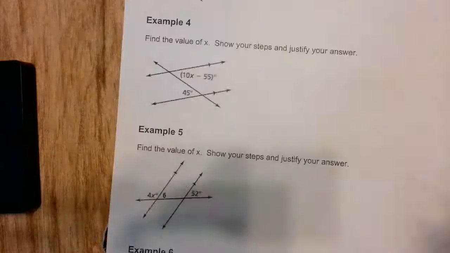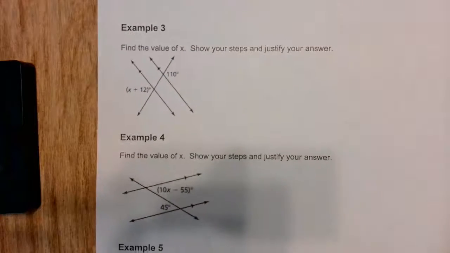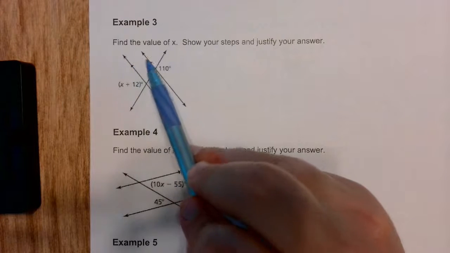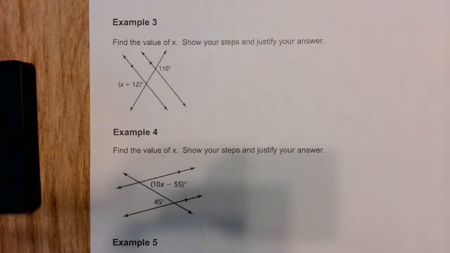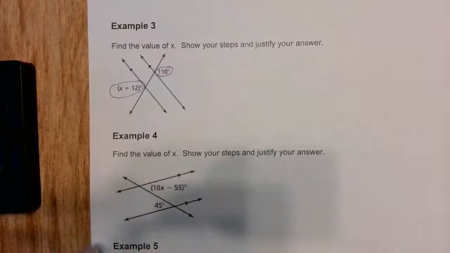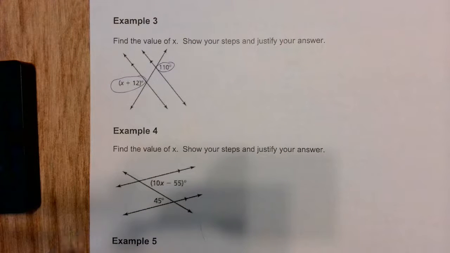Let's keep going. Example 3: find the value of x, show your steps and justify your answer. So the lines are parallel, so we can use all of the rules. And we have the 110, and we have the x plus 12. Now I understand the x plus 12 has parentheses around it. That's just a technicality. As we actually go to do the problem, those parentheses aren't needed.